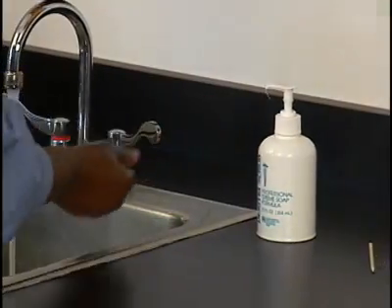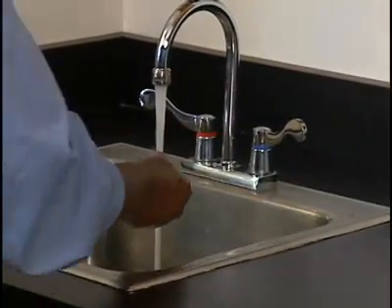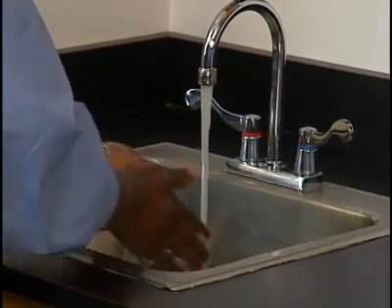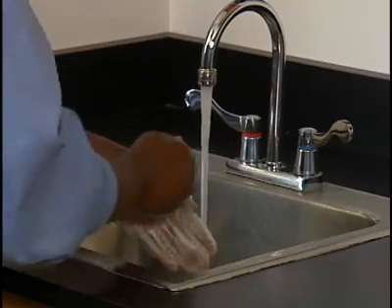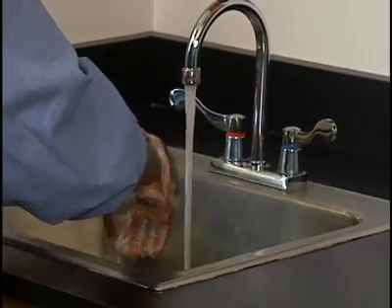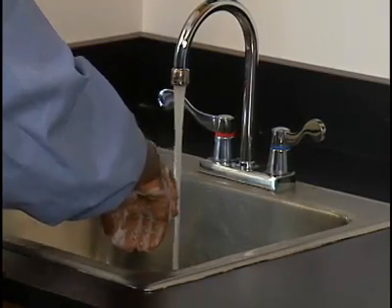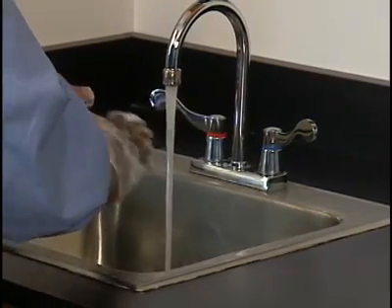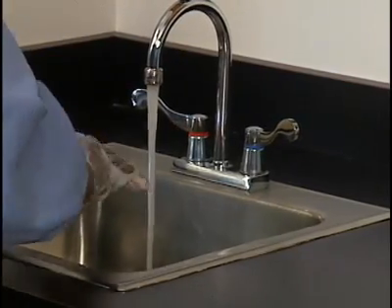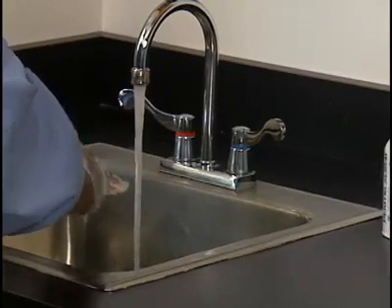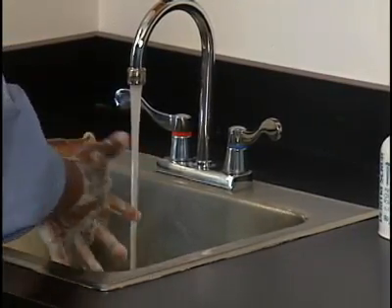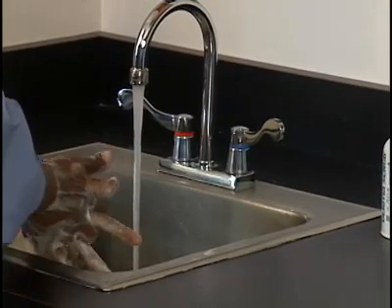Apply soap. Use about a teaspoon of liquid soap. Wash the palms and the backs of your hands in 10 circular motions, using friction to dislodge microorganisms. Next, wash your fingers with 10 circular motions too. Interlace your hands and rub your fingers back and forth to create friction.